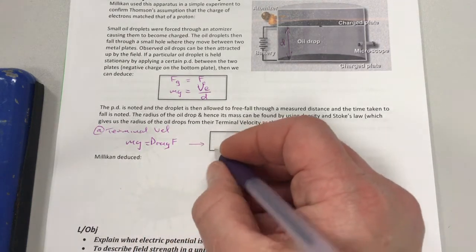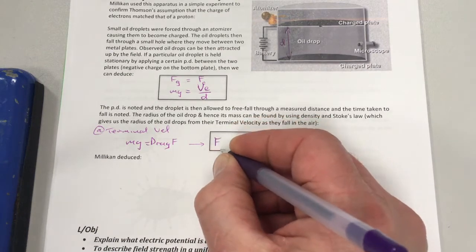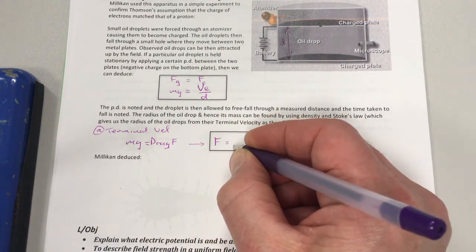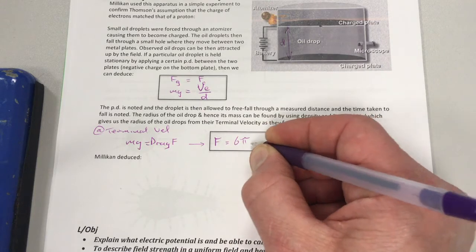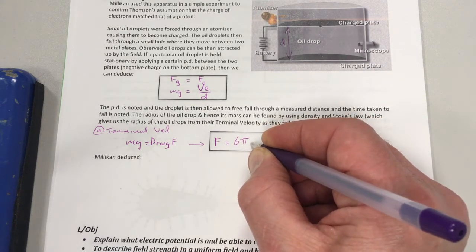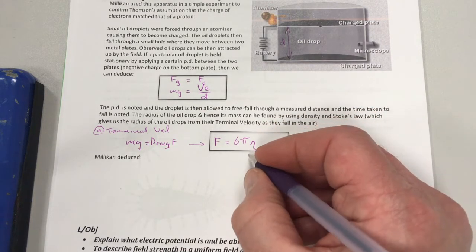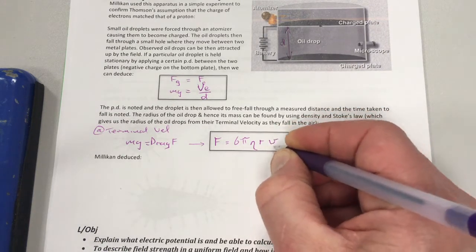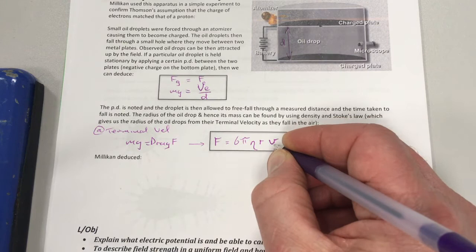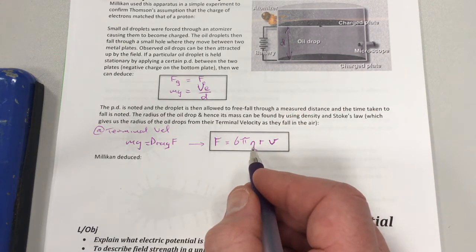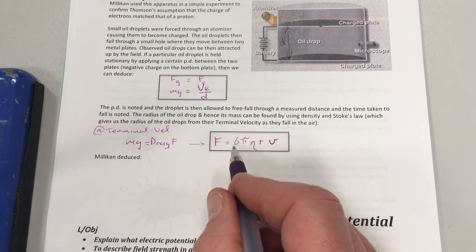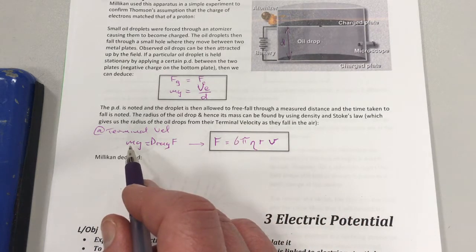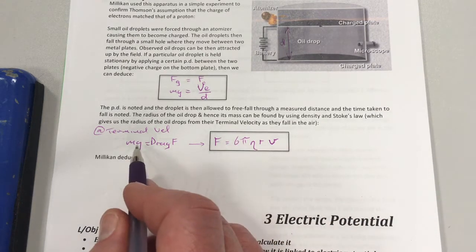It comes from Stokes' law itself. So F drag equals 6 pi, and this is all done mathematically from the results, eta r v, where eta is the viscosity of the liquid, r is the radius, and v is the velocity. So if you know the terminal velocity and you know how sticky the air is, basically the rest of it is constant. So by knowing the radius, we can bring it back to this.